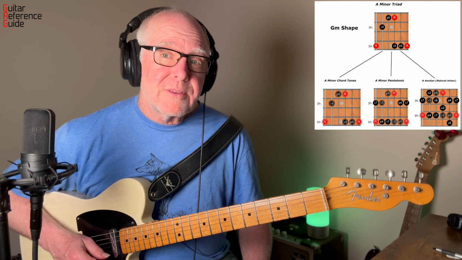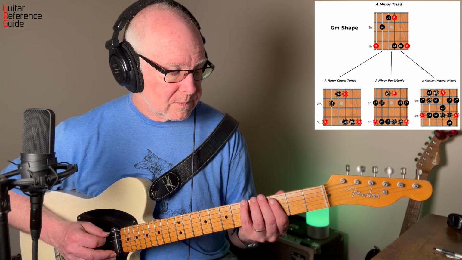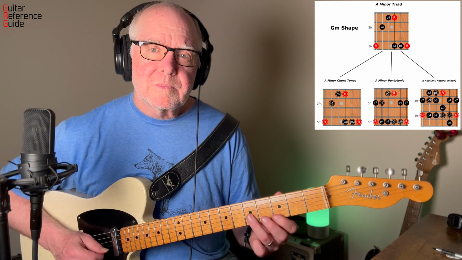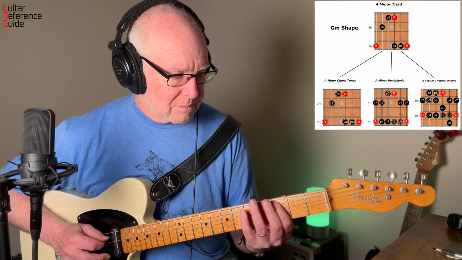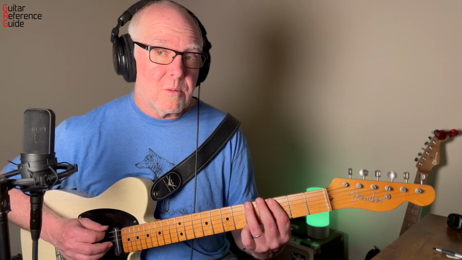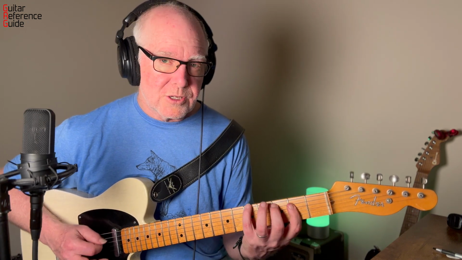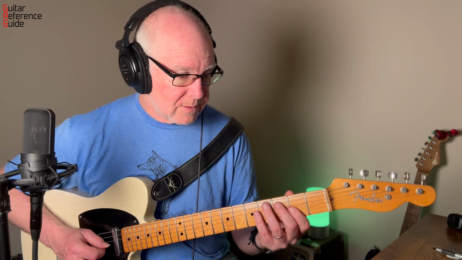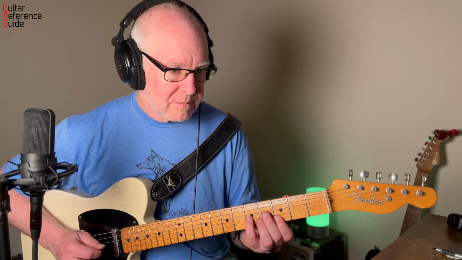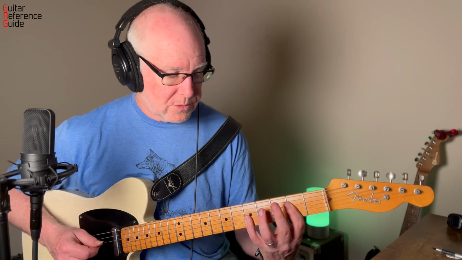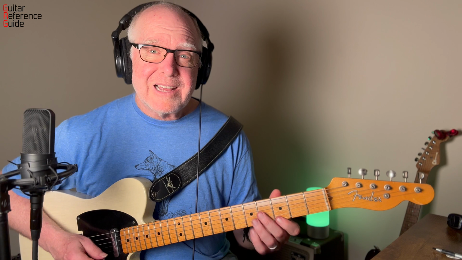Now I'm going to look at the pentatonic scales. And you can go below. It's always good to come back to the chord to resolve it. That also gives you a really good way to connect the two. Last but not least, diatonic scales.